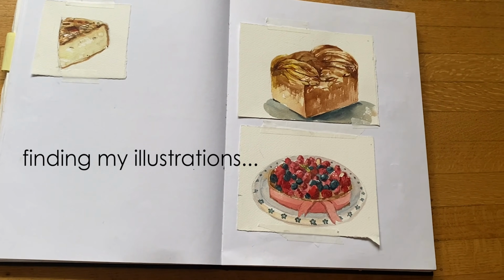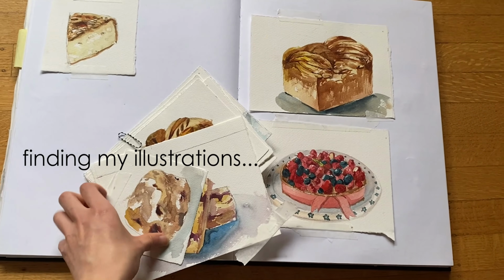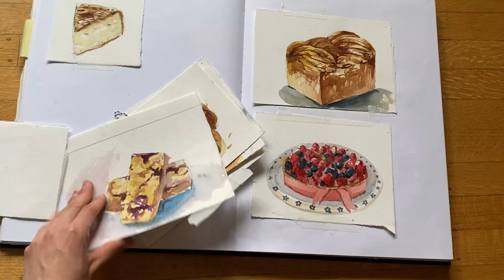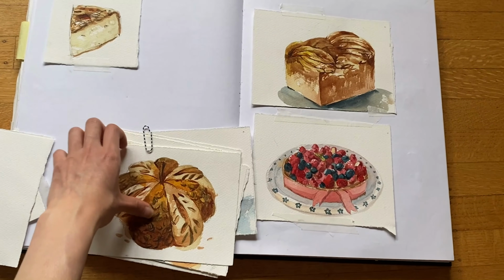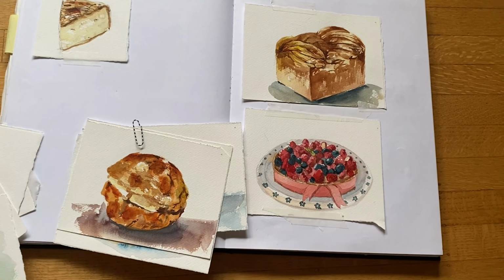Second, don't be afraid to rewrite your script. Sometimes it doesn't work or the script doesn't make sense. Just rewrite it, redo it for the thumbnail process. And also make some space to dump messy ideas.